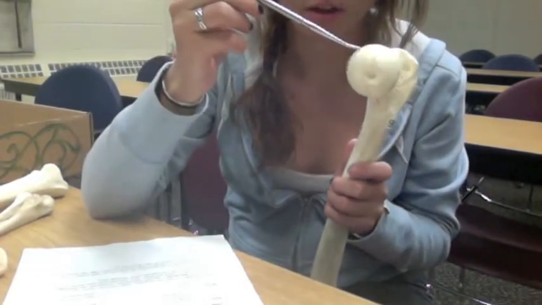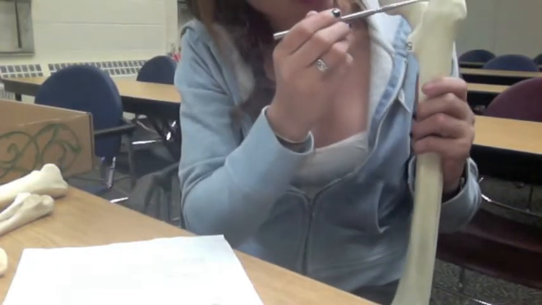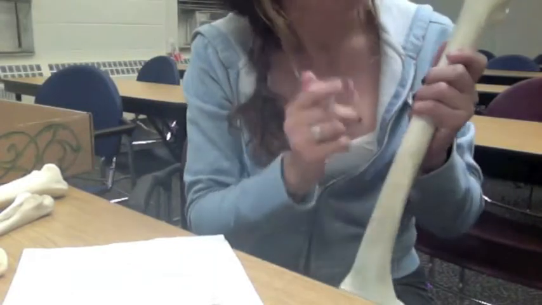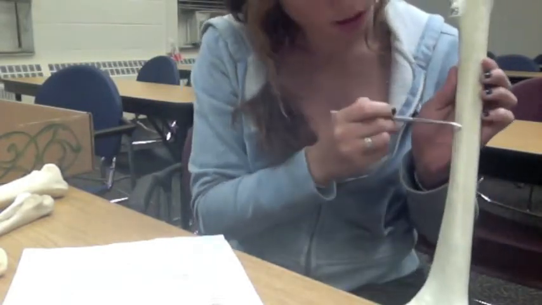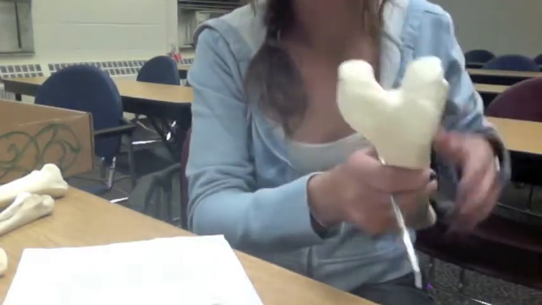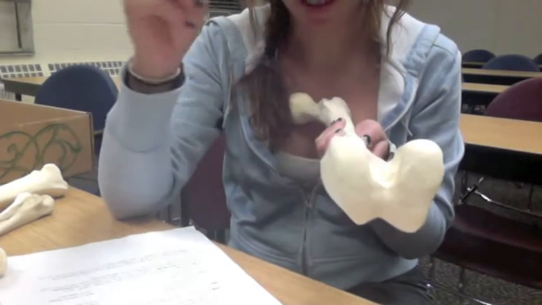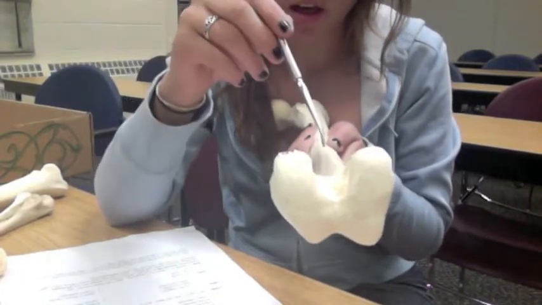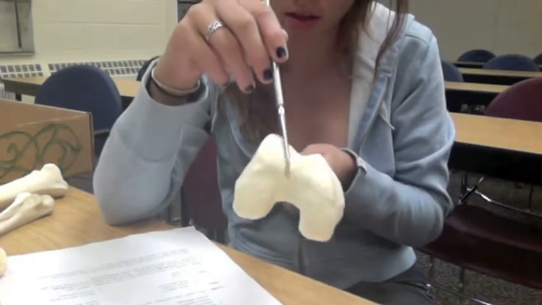This is the femur. You have the head of the femur, the neck of the femur, the greater trochanter and the lesser trochanter, the intertrochanteric crest, the intertrochanteric line, the gluteal tuberosity, linea aspera, medial condyle, lateral condyle, medial epicondyle, lateral epicondyle, intercondylar fossa, and the patellar surface.